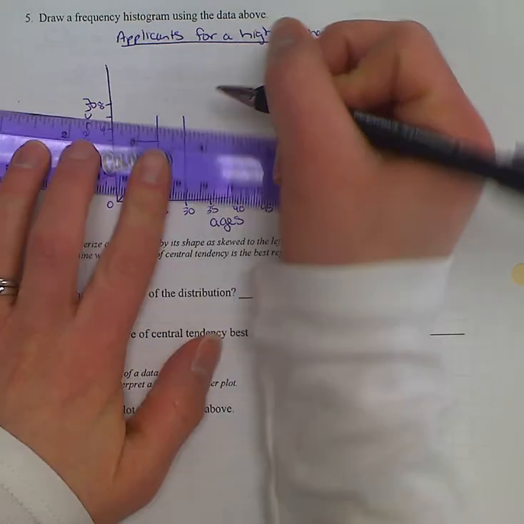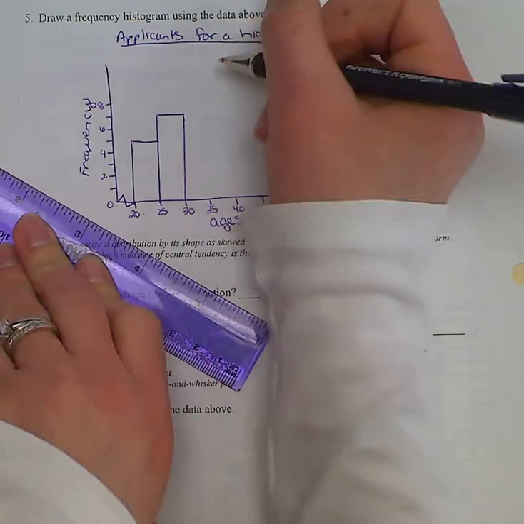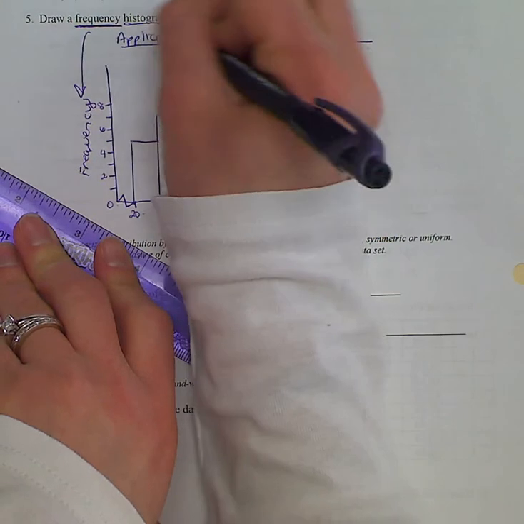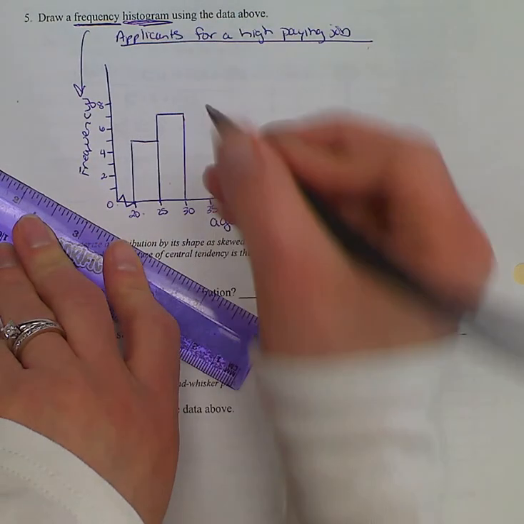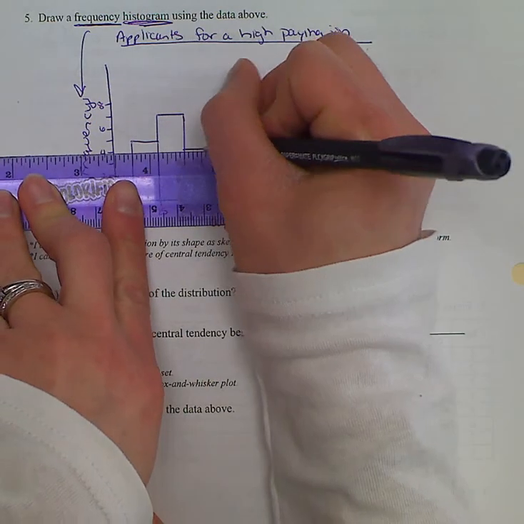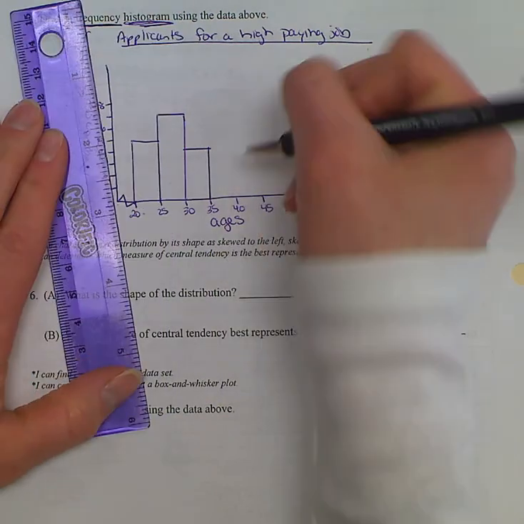So we want to create our rectangle up to 7. Remember, first of all, it's frequency. And in a histogram, our bars touch. There aren't any spaces between. The next class had a frequency of 4. The next class, we were back up at a frequency of 5.